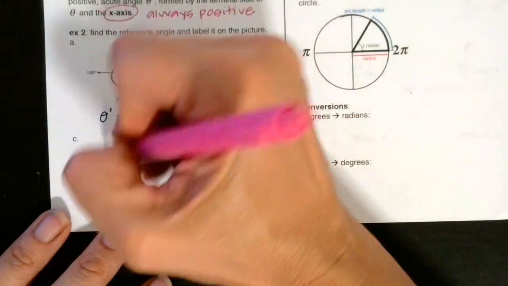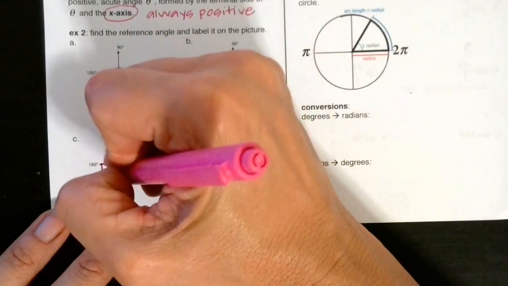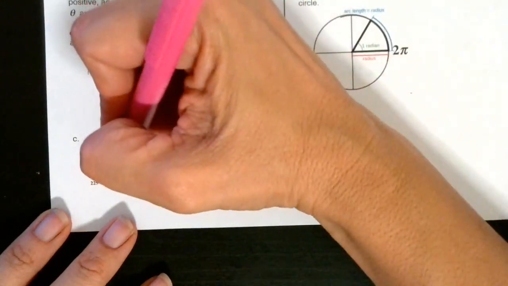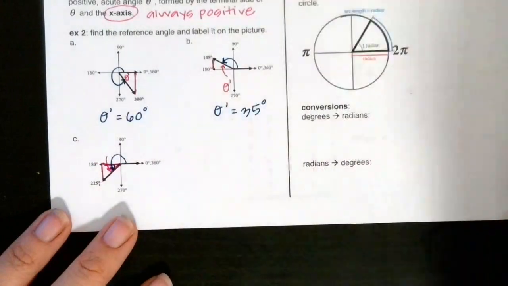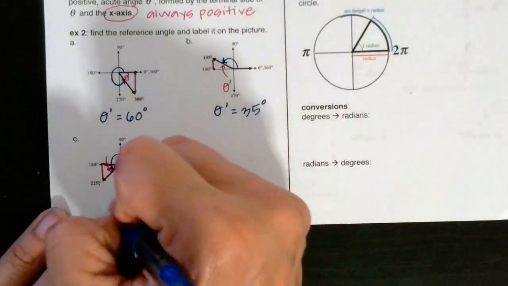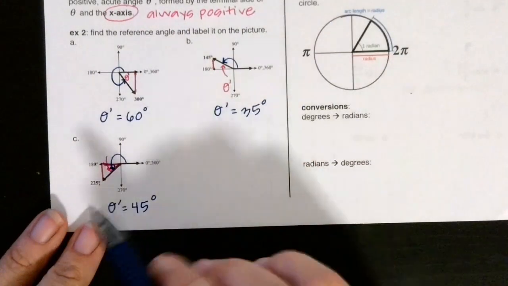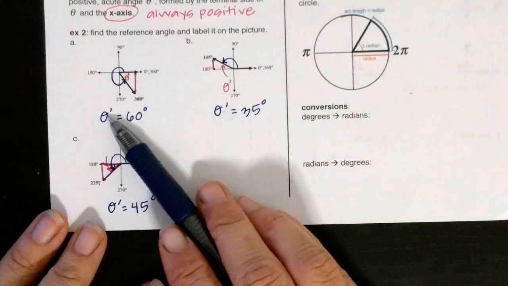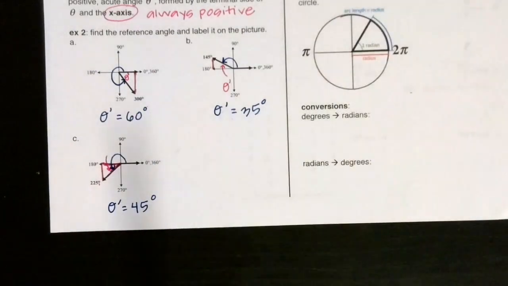So what is this little angle in here made by these two sides? It's hard because my hands are in the way. That angle, I want that one. So 180 to 225 would be 45 degrees. And the notation for a reference angle is theta prime, or theta apostrophe, and that's just saying it's related to theta, but it's not exactly theta. It's the angle that gets us back to the x-axis.